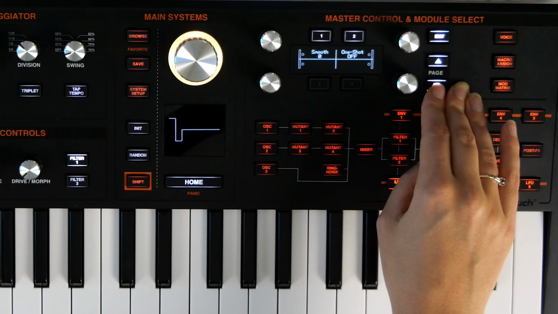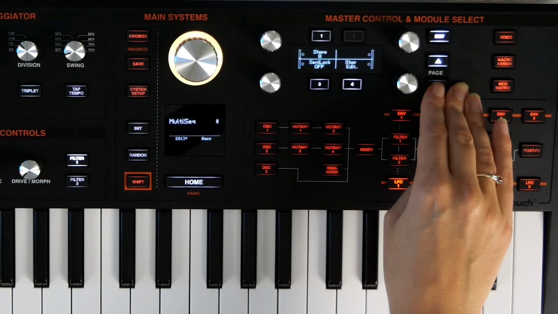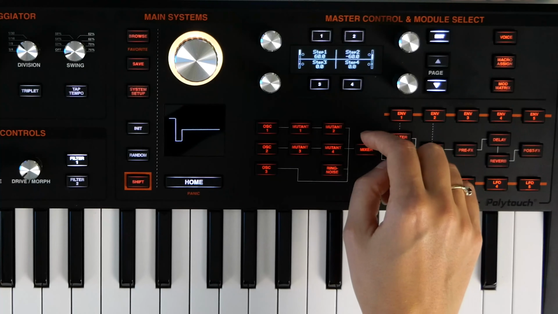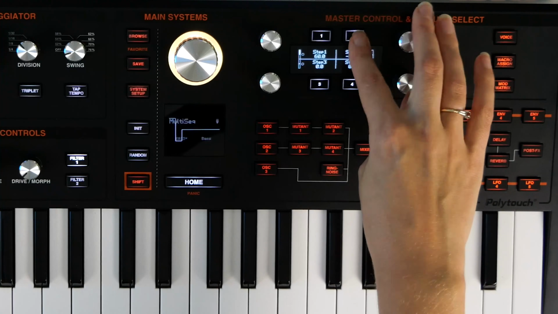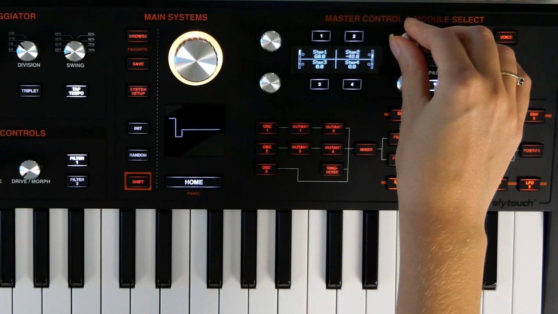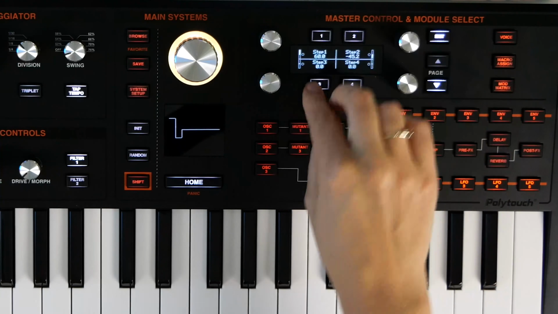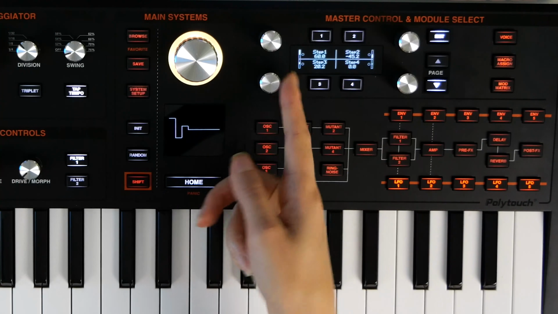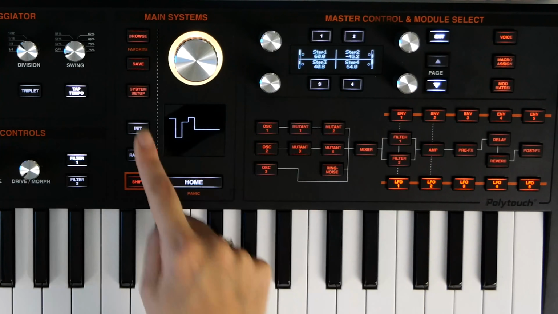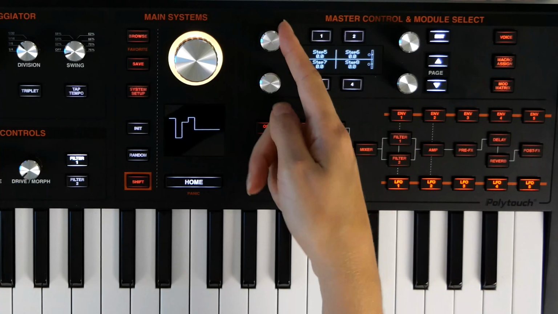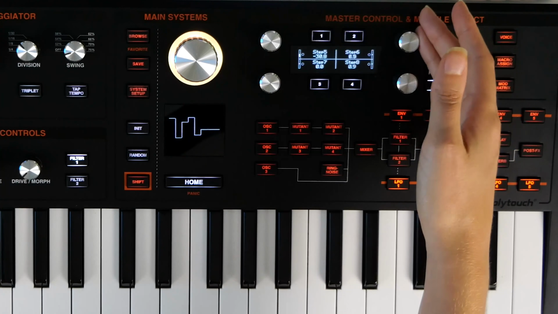So I'm going to page down here until I see step edit. And now we have access to all of these different steps, and we can draw in our different steps. Like so, and you can see here on the screen that we are seeing our steps appear as we draw them in.